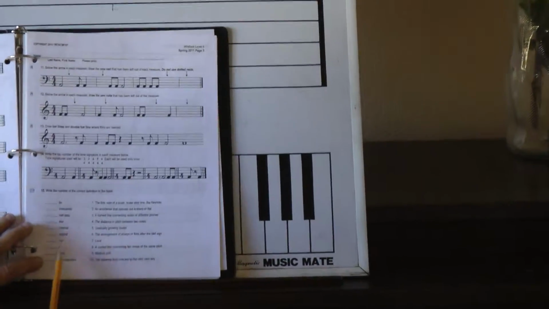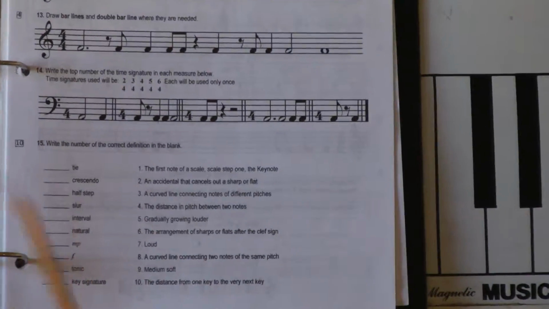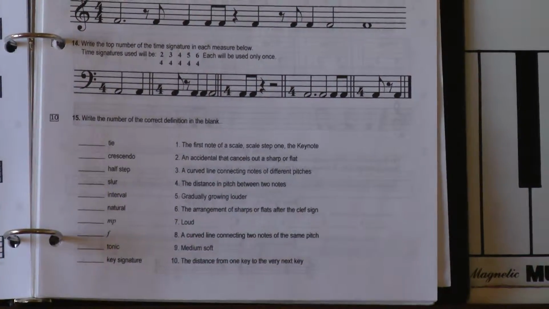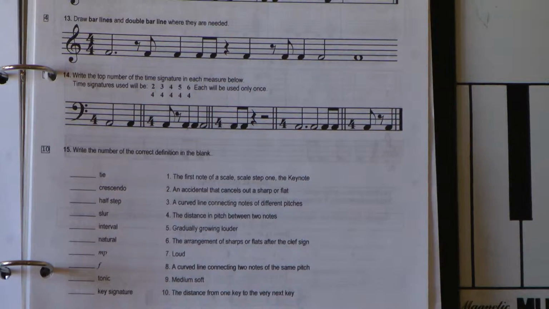So see if you can match these, and sometimes you have to do it by process of elimination. You decide what a slur is, decide what a half step is, and find your answer. All right.